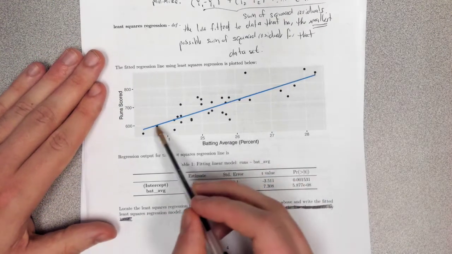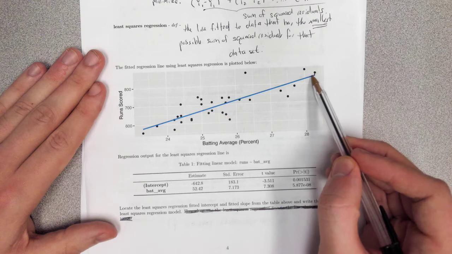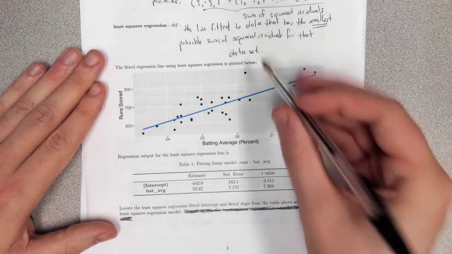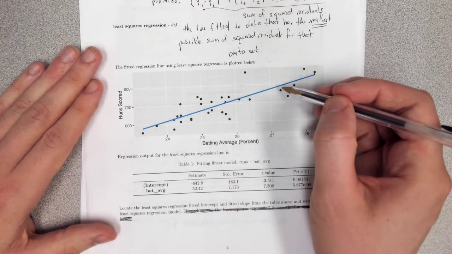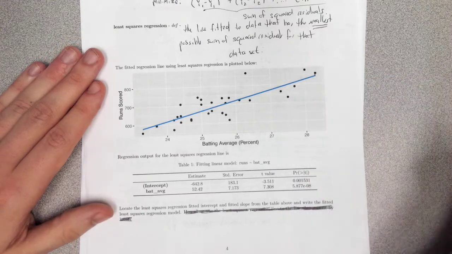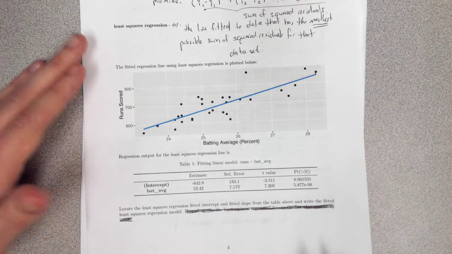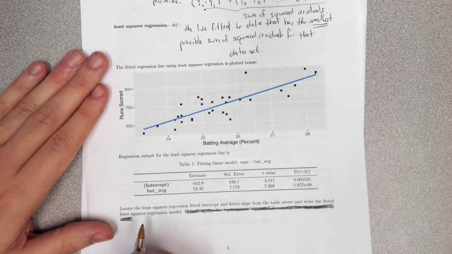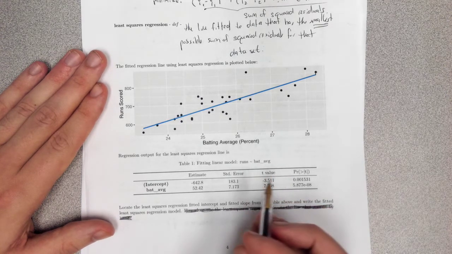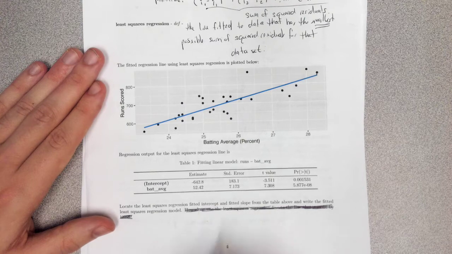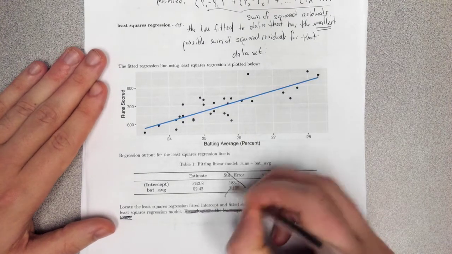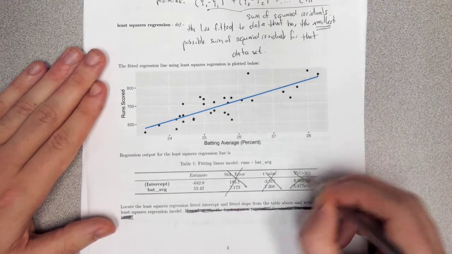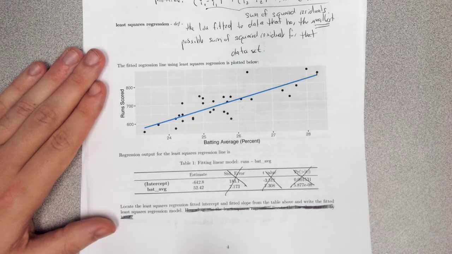For now, you can see the fitted regression line plotted here. This is the line that minimizes the sum of squared residuals, which really means that any other line would have a larger sum of squared residuals. The output down here, for now we're ignoring that. That will pop back up when we talk more about inference.